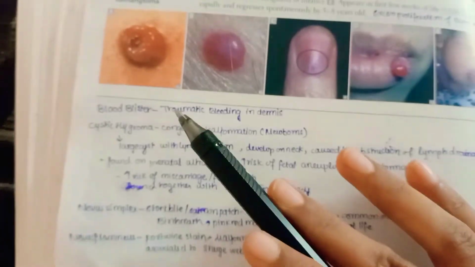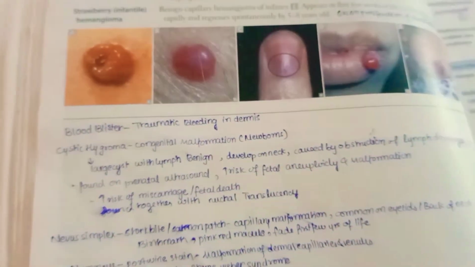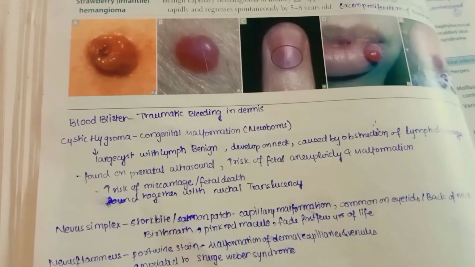So first we need to understand what a blood blister is. It is a traumatic bleeding, especially seen in the dermis, because we know that only in the dermis are there blood vessels, not in the epidermis. So mainly bleeding from the dermis.